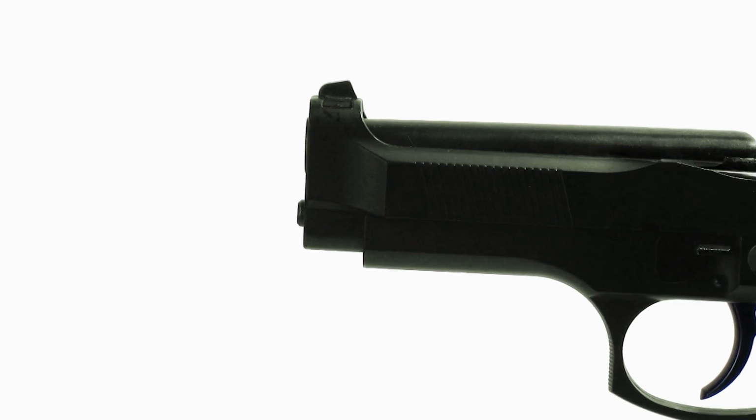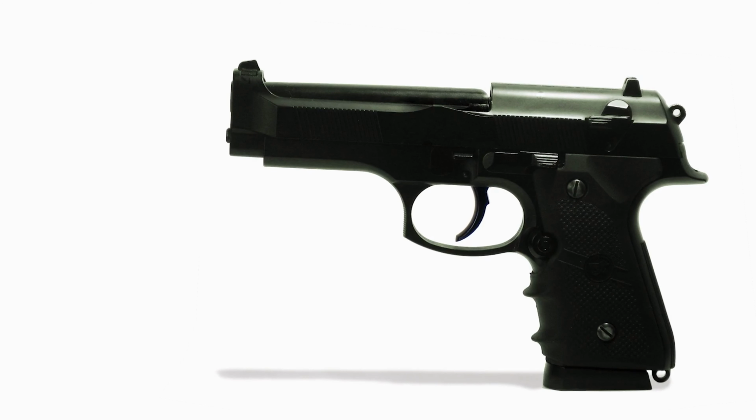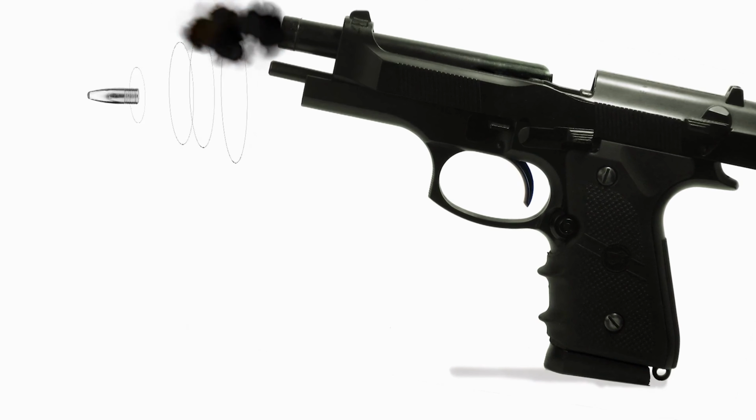Before we get into the wounding profiles of different weapon systems, it's useful to consider some of the physics of what's happening when a projectile is fired out of a weapon and what happens when that projectile hits its target. When a projectile leaves the barrel of a weapon, it leaves with what is known as its muzzle velocity. So the velocity it's traveling at as it leaves the muzzle of that weapon.